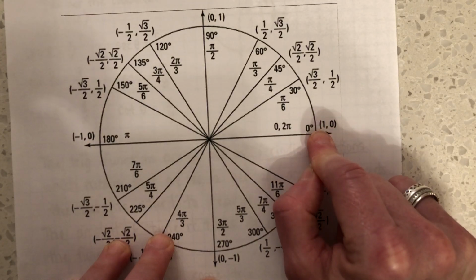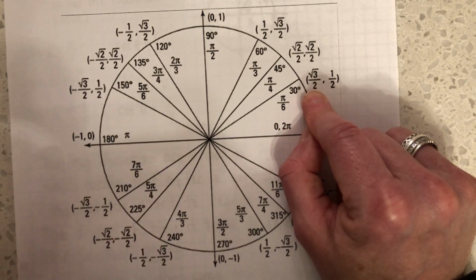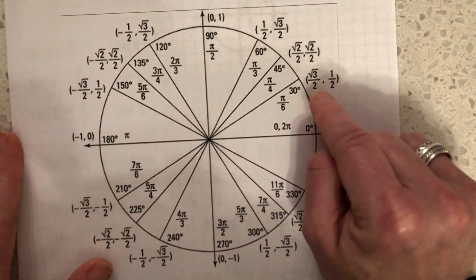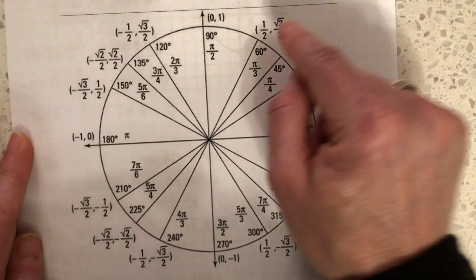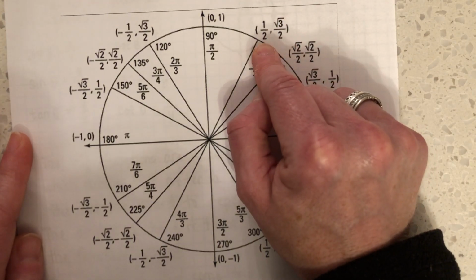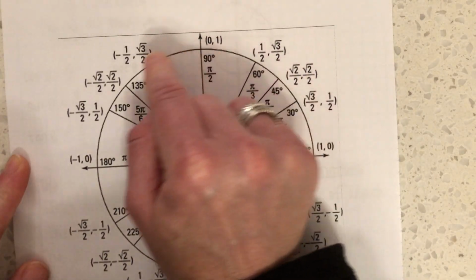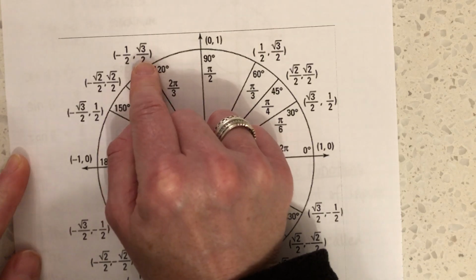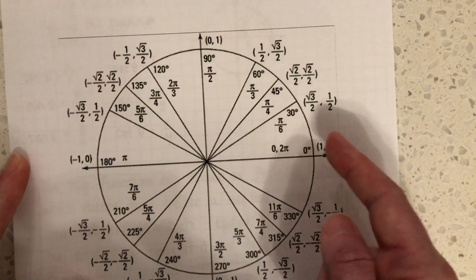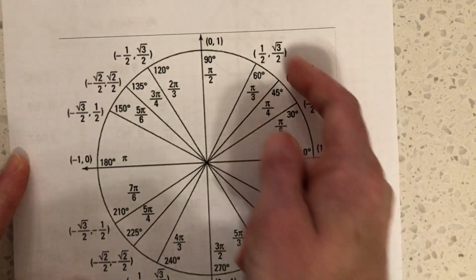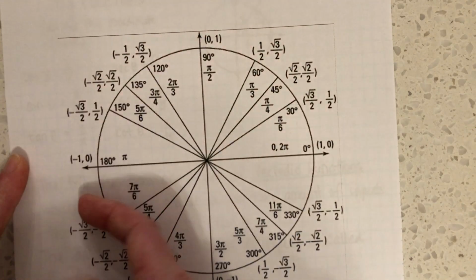0 over 1, right? That's 0. 1/2 over root 3 over 2. Just hang on to that. You don't have to clean it up. Just think of it as 1/2 over root 3 over 2. Root 2 over 2 over root 2 over 2. Root 3 over 2 over 1/2. 1 over 0, that'll be undefined, that's okay. Now you plug this one over, right? So now it's root 3 over 2 over negative 1/2. So again, when I'm throwing all of my y's over my x's, there's no repeat in the output that I get yet. None of the y's over x's match yet.